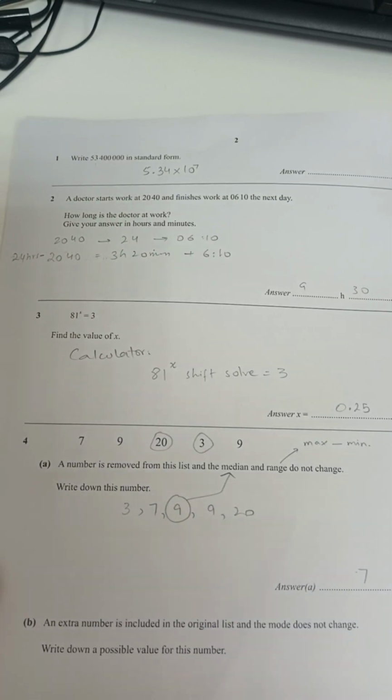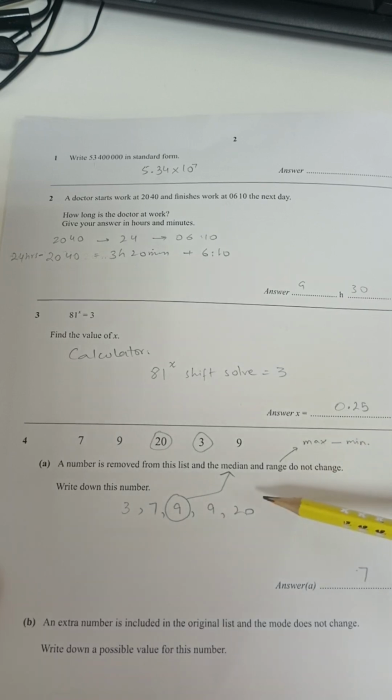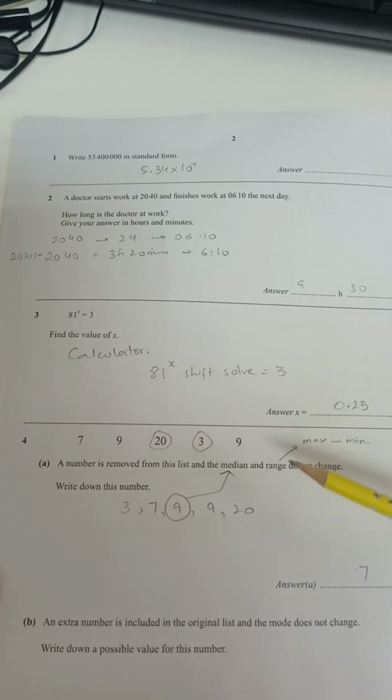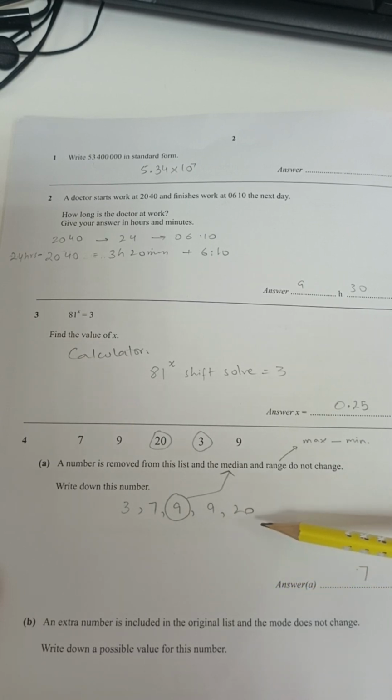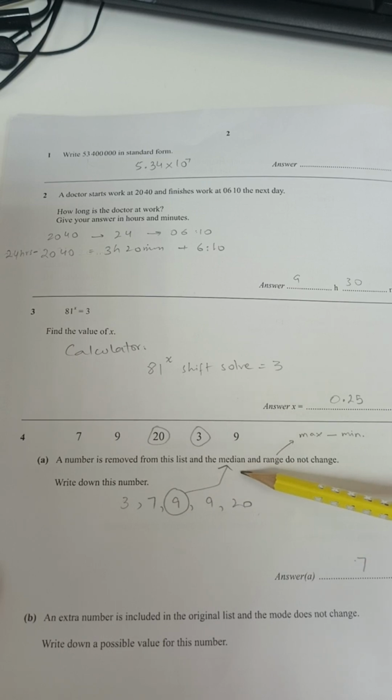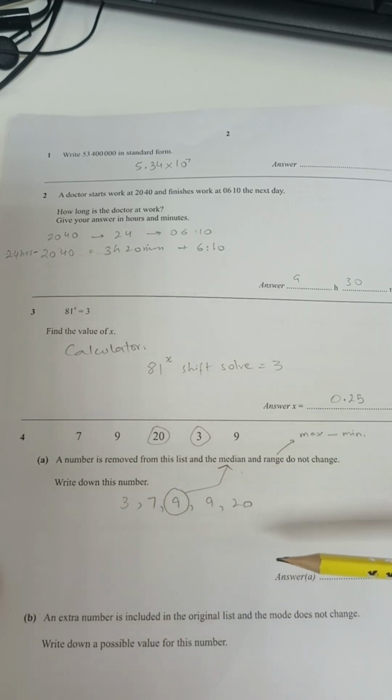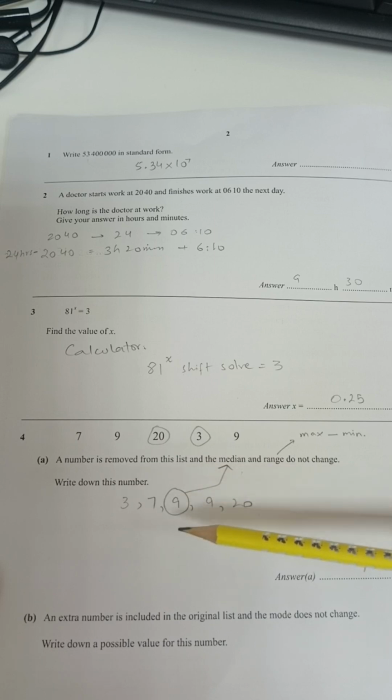Question number 4 gives a set of numbers, and the A part says that a number is removed from this list and the median and range do not change. Write down this number. So you know that range is maximum minus minimum. And what is the median? Median is 20, right? So how can we find this number if we arrange it in ascending order? So it becomes 3, 7, 9, 9, and 20. So the 9 over here is the median. How will we get the number which is removed? Obviously, it's the number before the median. So that becomes 7.